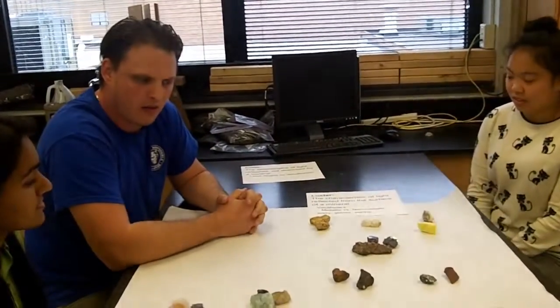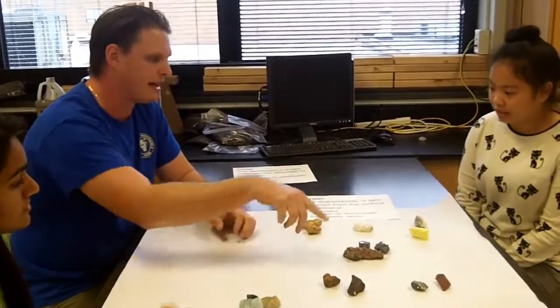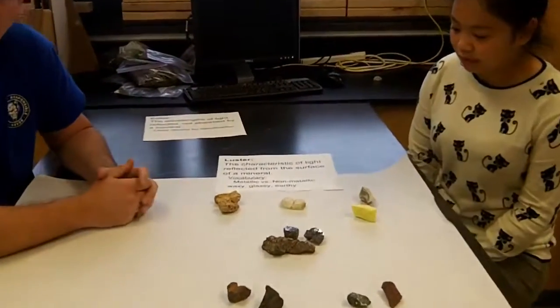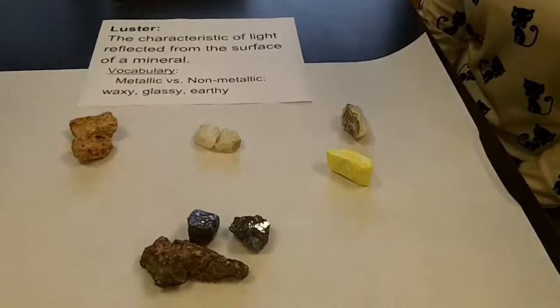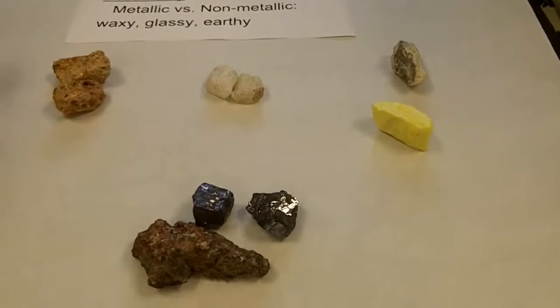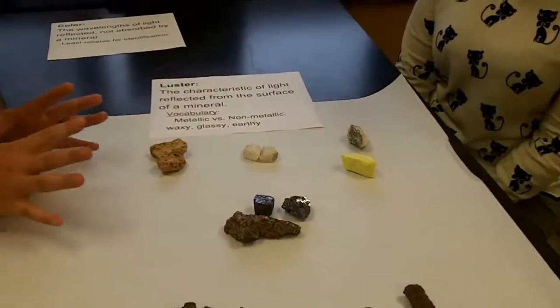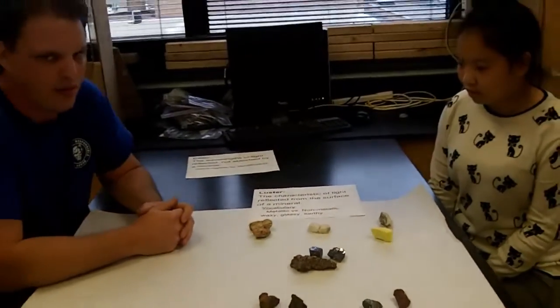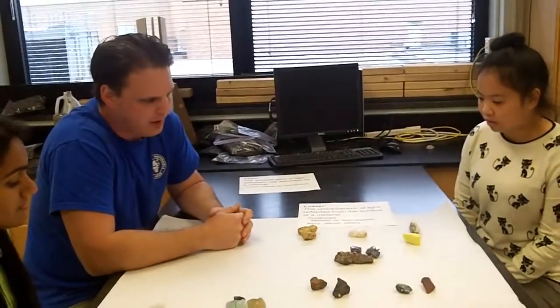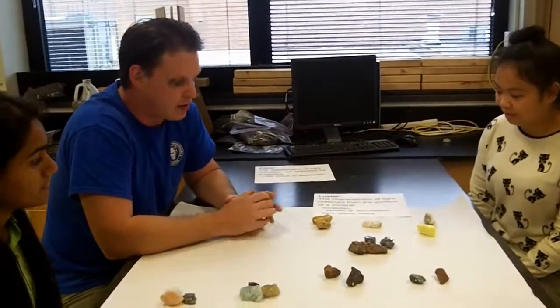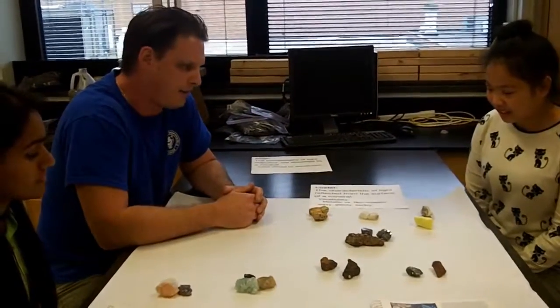Besides for color, and if we take a look at some of these minerals, how else do they look different? The texture. Texture, okay, they look different. So you definitely get the texture. You can see that they don't all look the same texture, right? What else? What else looks different about some of these? Shape. Shape looks different, yeah, you're right.